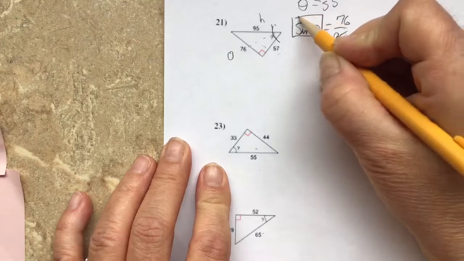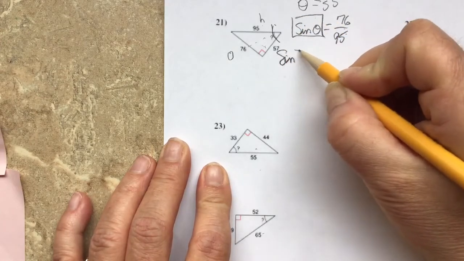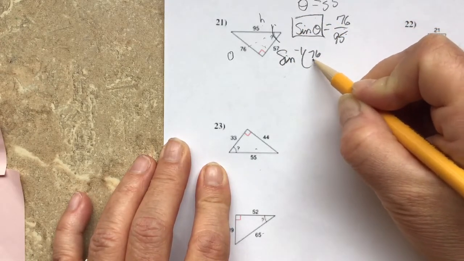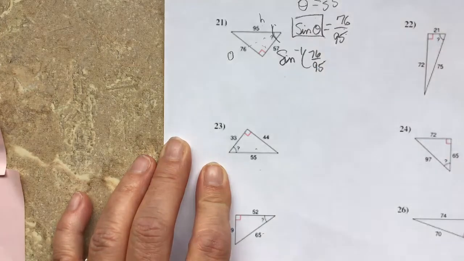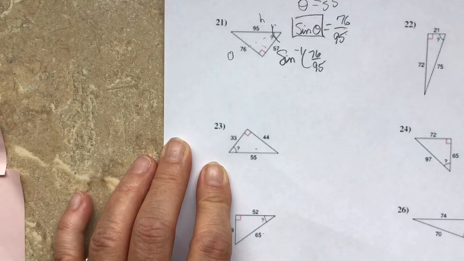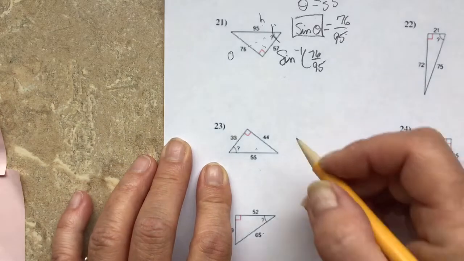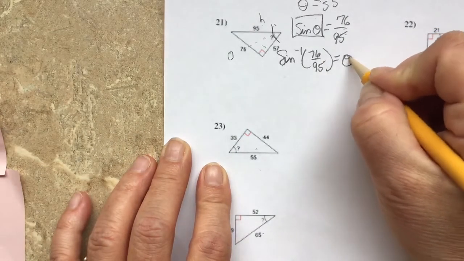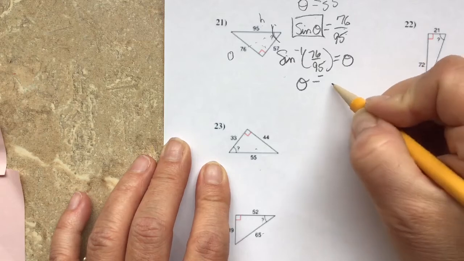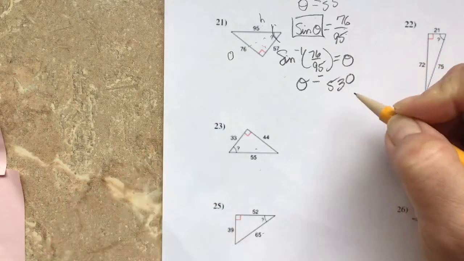Unlock your box. We need to use inverse sine of 76 over 95. So second sine, 76 over 95, and theta equals, nearest tenth, 53 degrees.